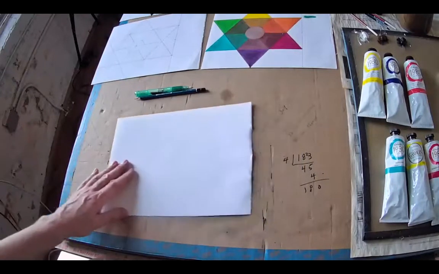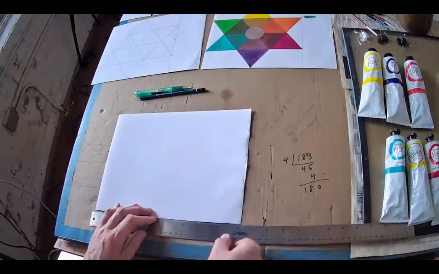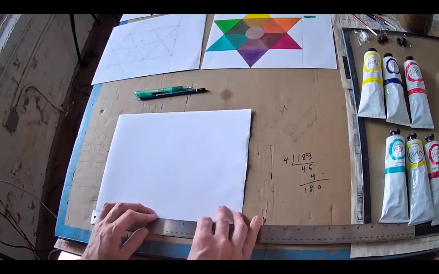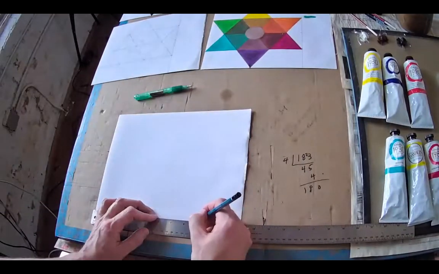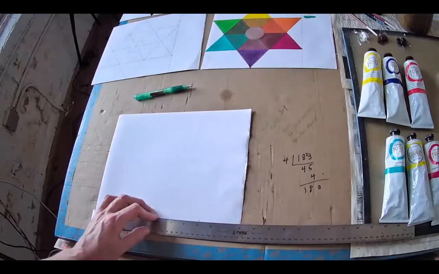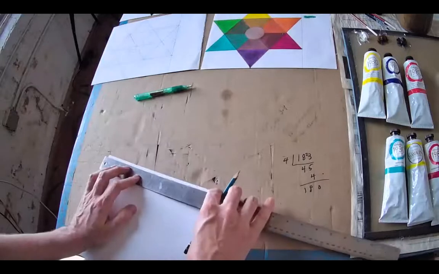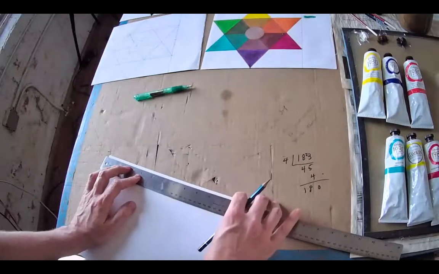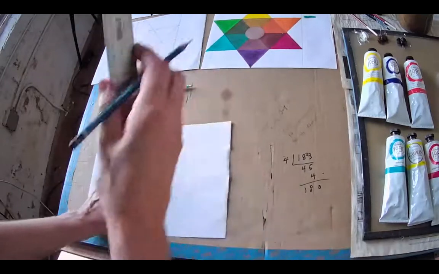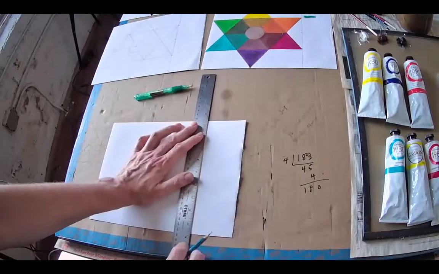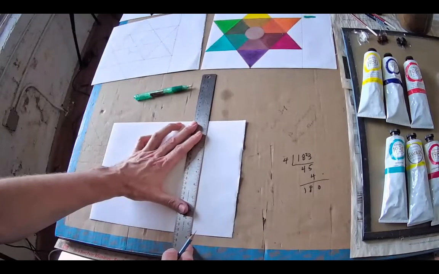I know it's 9 inches, and then I'm just going to mark out along the long length of the rectangle. I'm going to mark 9 inches at both the bottom and the top. And then I'm going to connect those two marks to establish a square on my rectangle.